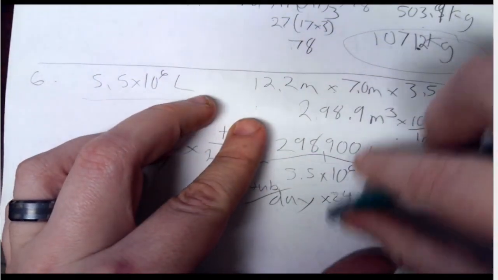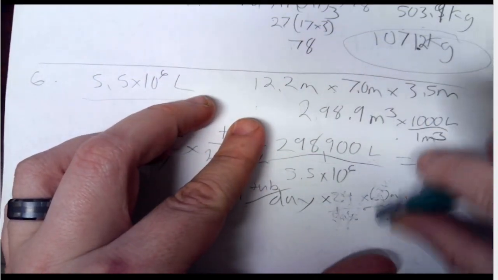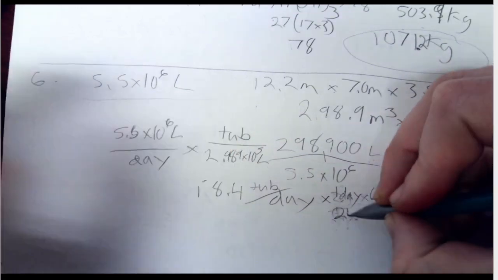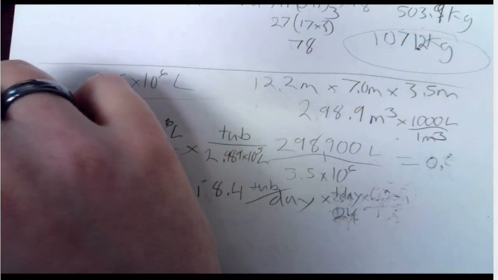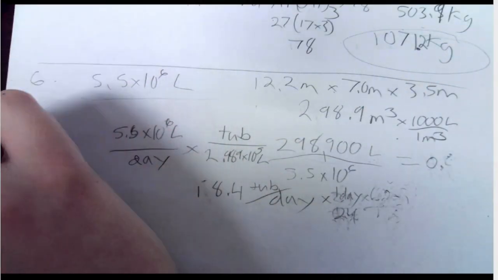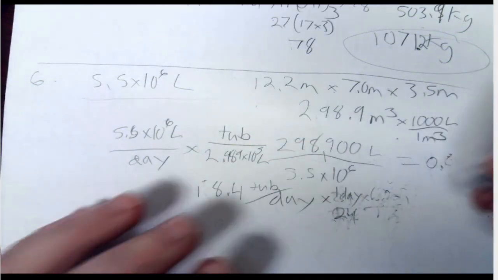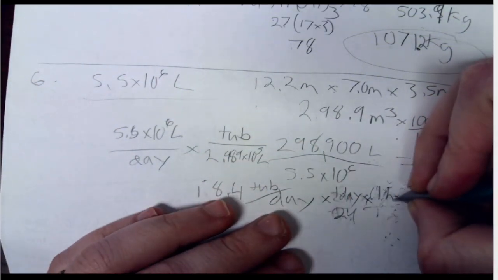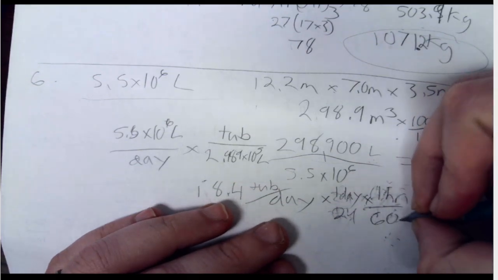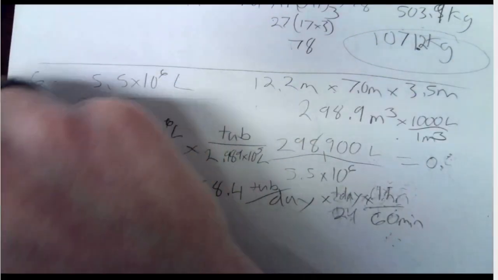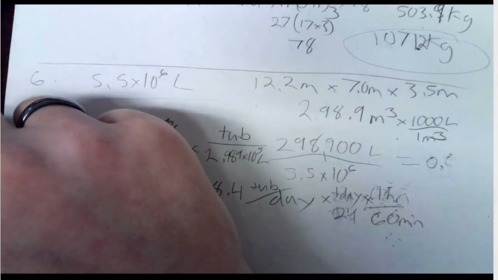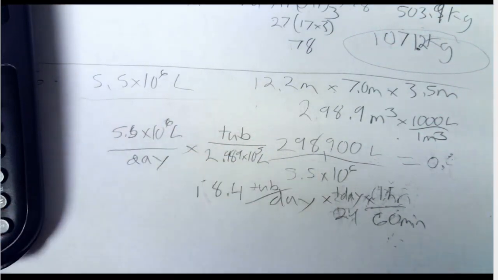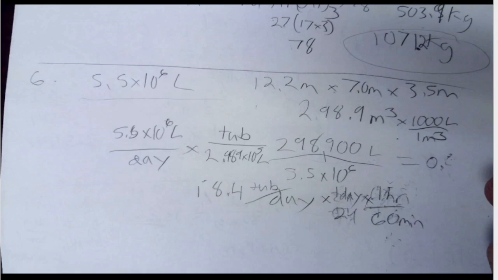I need to divide. What am I doing? So in one day, there's 24 hours. And then for 1 hour, there's 60 minutes. And for 1 minute, there's 60 seconds. What am I doing wrong?